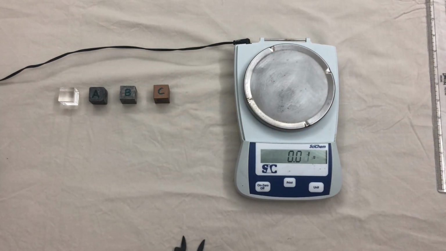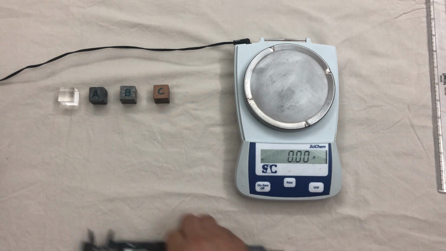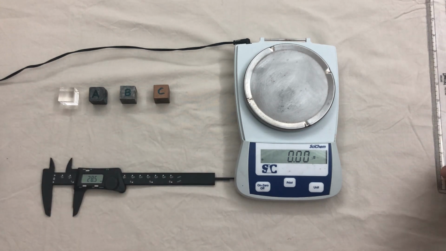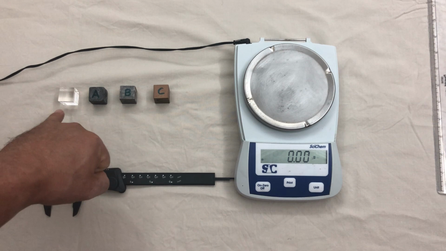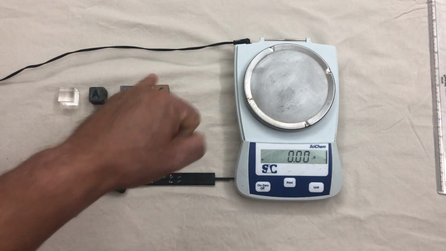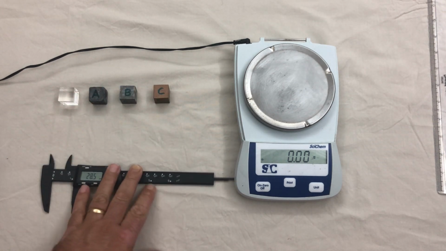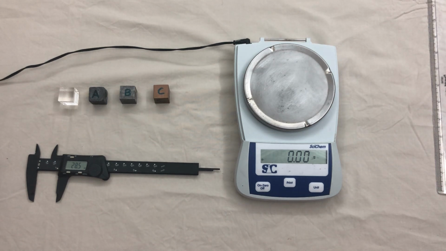Hopefully you got those measurements written down. What I want you to do now is calculate the volume and calculate the density. So the density of Perspex and then the density of A, B and C. Do a bit of internet research and see if you can tell me what A, B and C are.